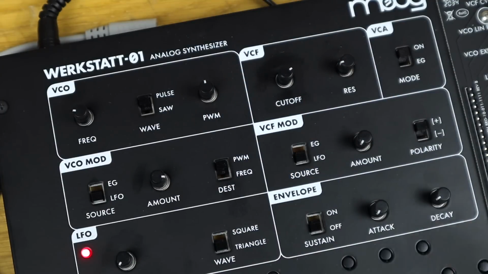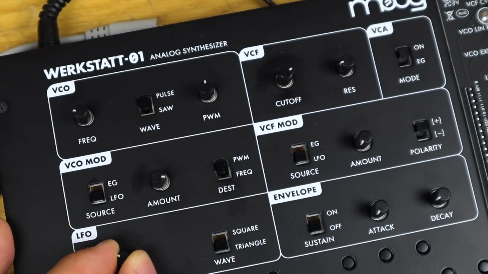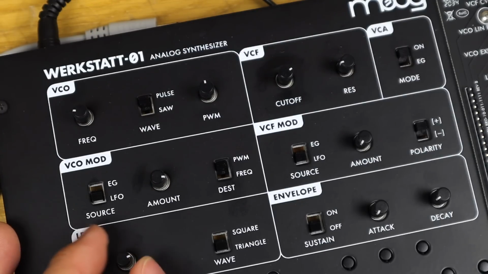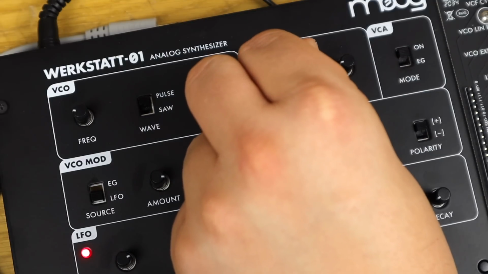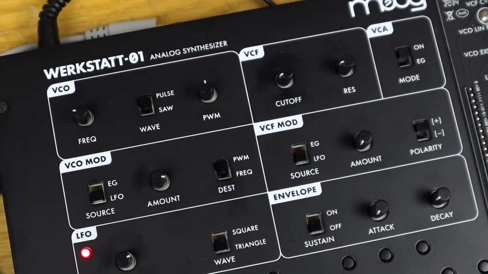So I'll up the rate of the LFO and play with the filtering as I do it. And you can hear that we can tune in these harmonic intervals between the tuning of the VCO, the audio oscillator we're listening to, and the LFO, which isn't so much of a low frequency oscillator but an audio one at this point.